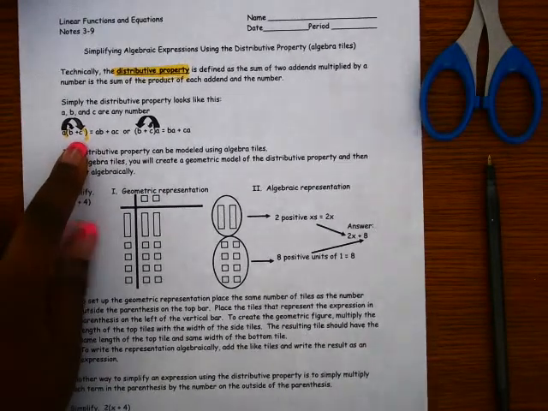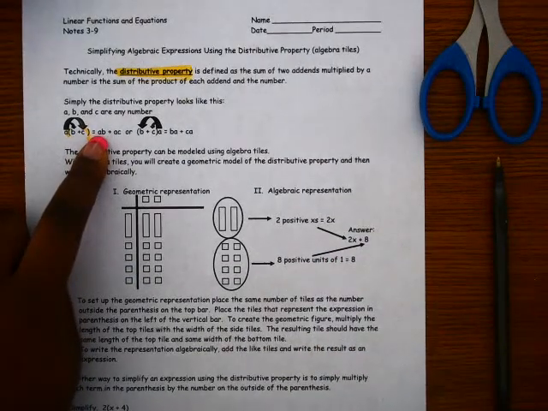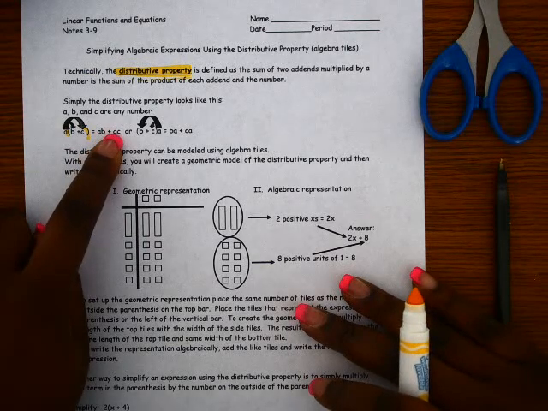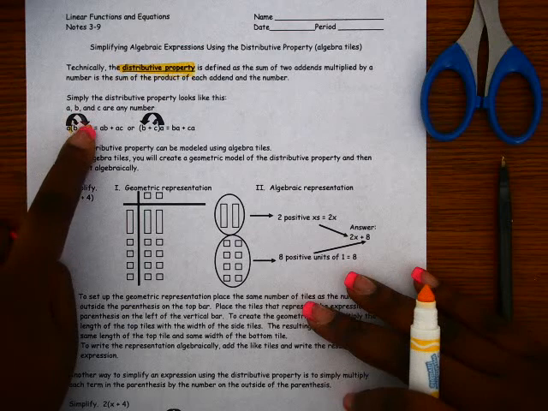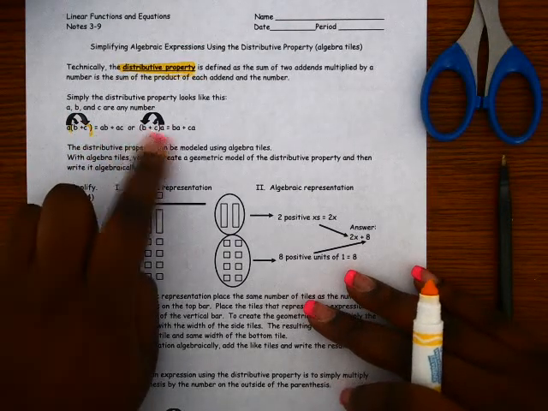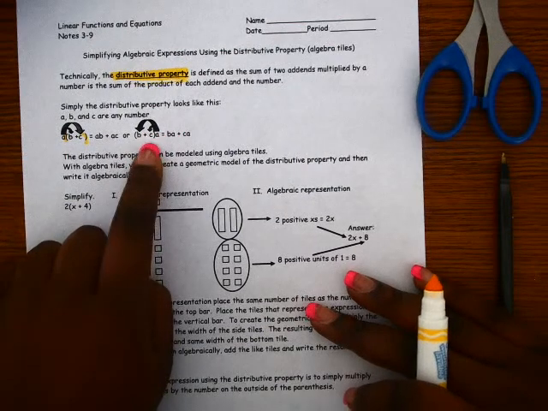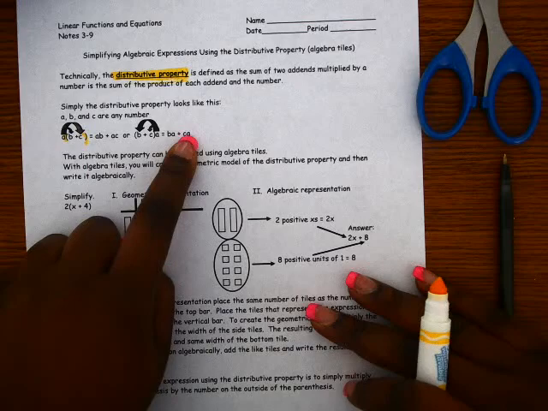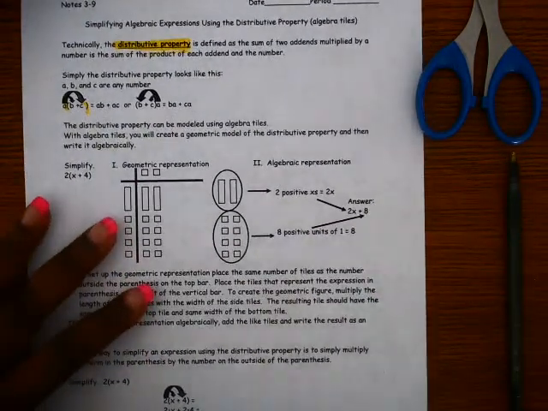So A times B is now AB, because we don't know what the numbers are, and then A times C, adding AC. Or if the A was on the opposite side, same thing: A times B would be BA, plus C times A, which would be CA. So now, these are if we would have numbers.